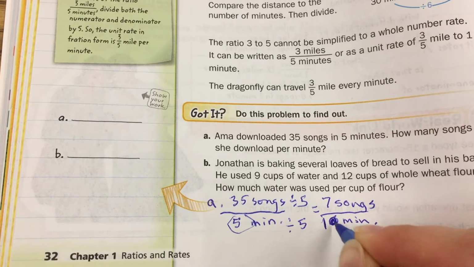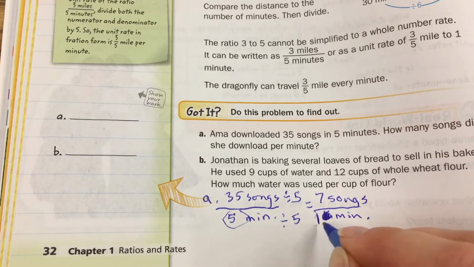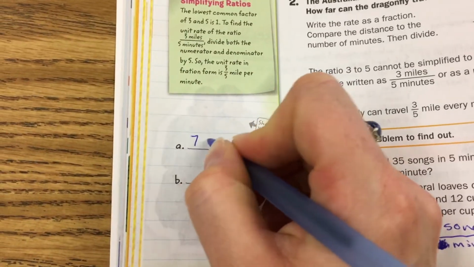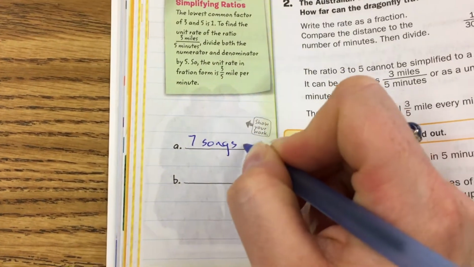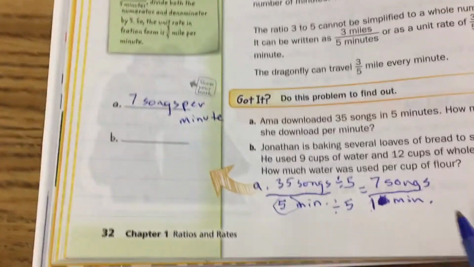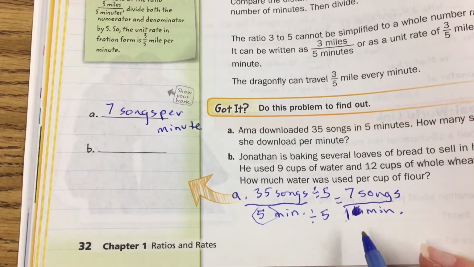Oops, did you catch that? So 7 songs per minute, because 5 divided by 5 is 1. So the answer is that she can download 7 songs per minute. All right, cool. So that's the simple, basic way of finding a unit rate.